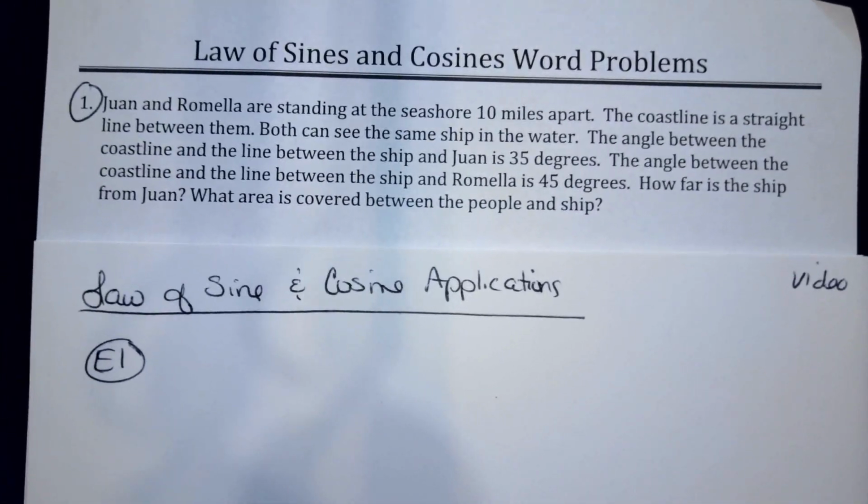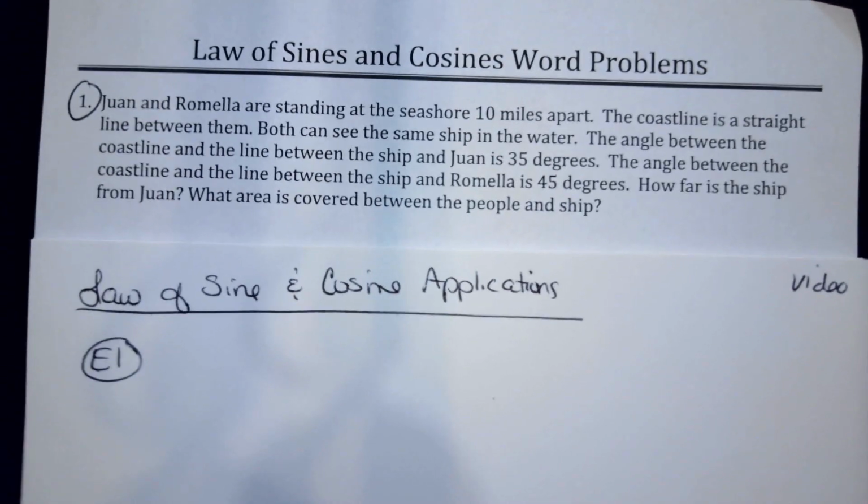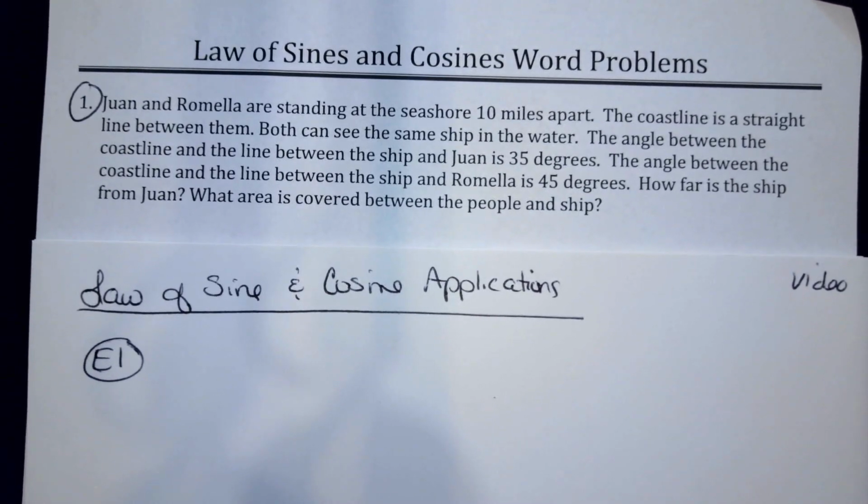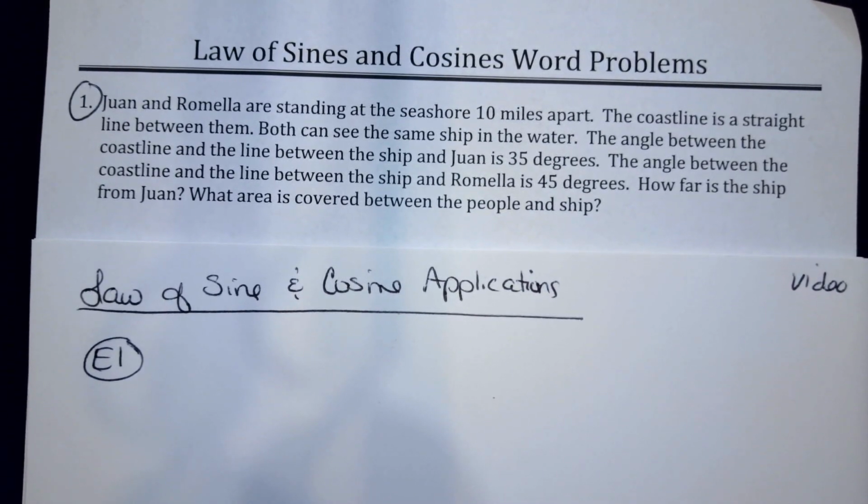We're given Juan and Ramela are standing at the seashore 10 miles apart. The coastline is a straight line between them. Both can see a ship in the water, the same ship at that. The angle between the coastline and the line between the ship and Juan is 35 degrees. The angle between the coastline and the line between the ship and Ramela is 45 degrees. How far is the ship from Juan? What area is covered between the people and the ship?